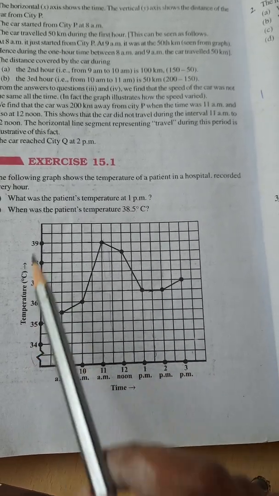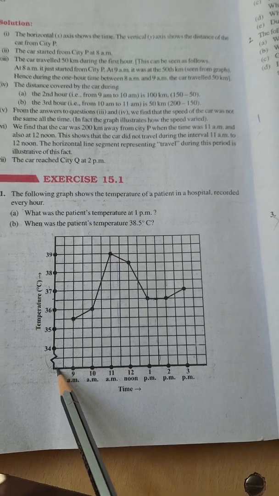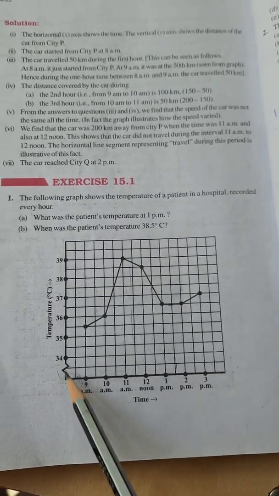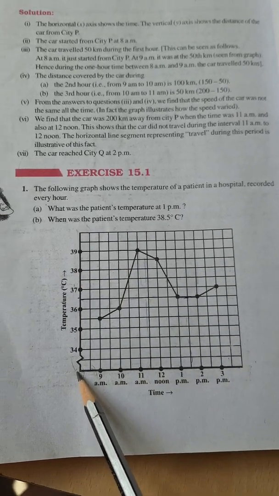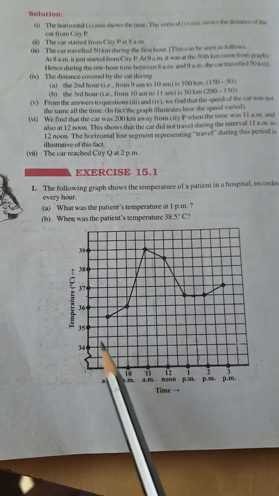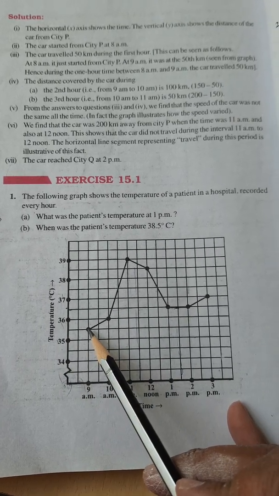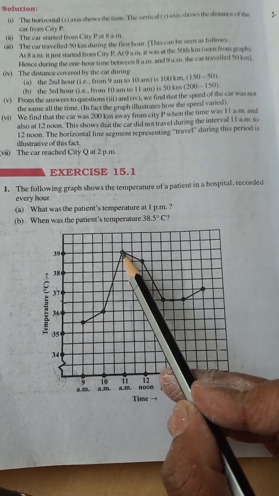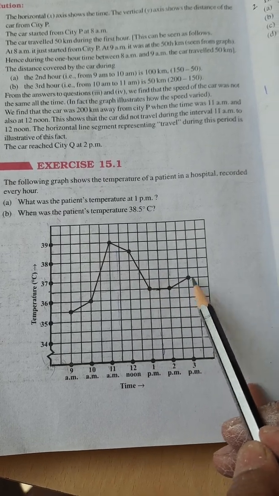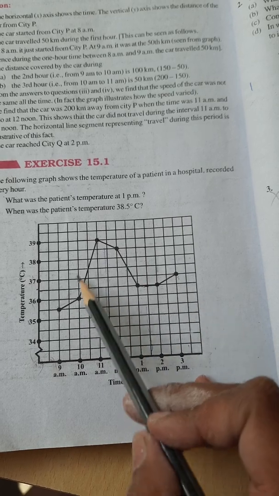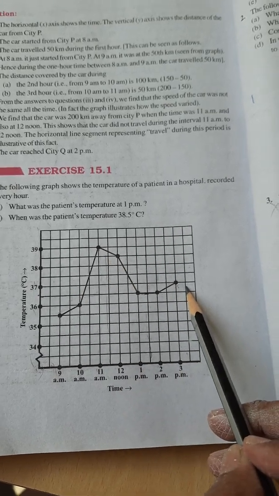Actually x and y both are the information given in the question. Based on that, one information we suppose on the x axis and the other one on the y axis. By using both the values, we denote the points on the graph sheet this way, and by rough hand we can join them. After joining them, whatever line we are seeing here, this is called a line graph.